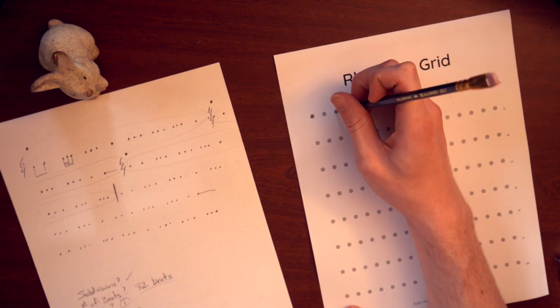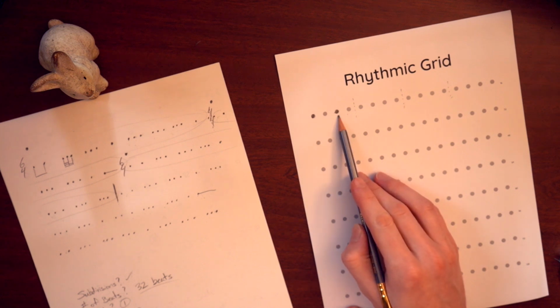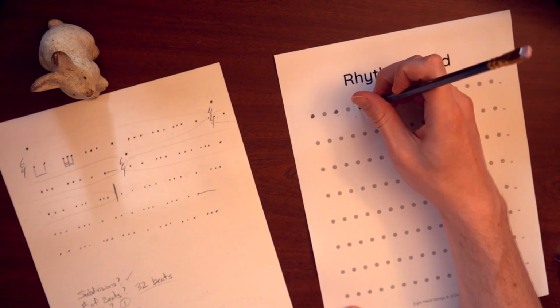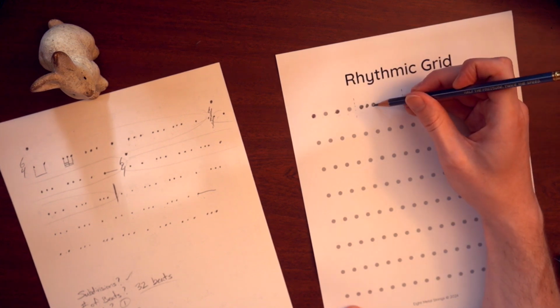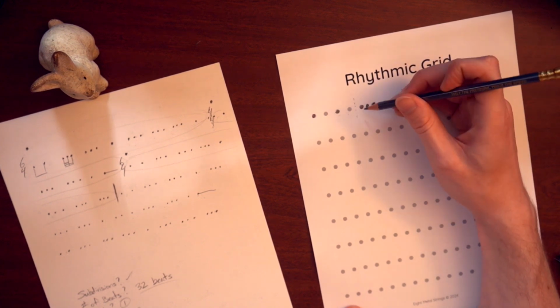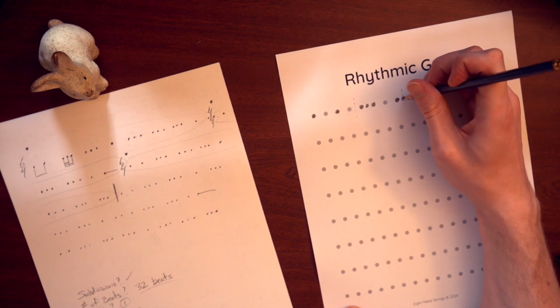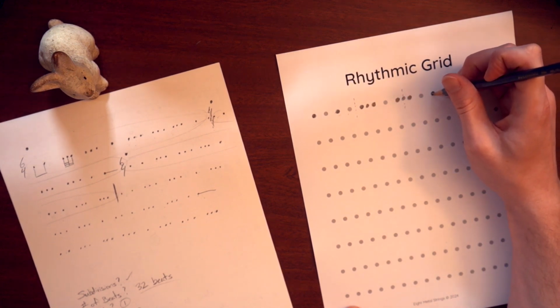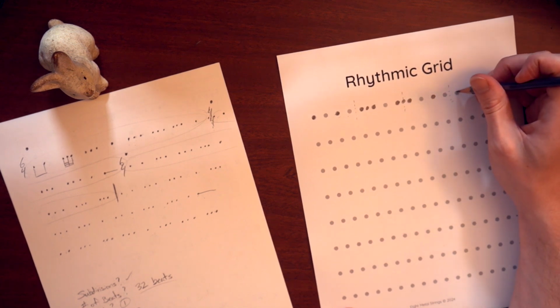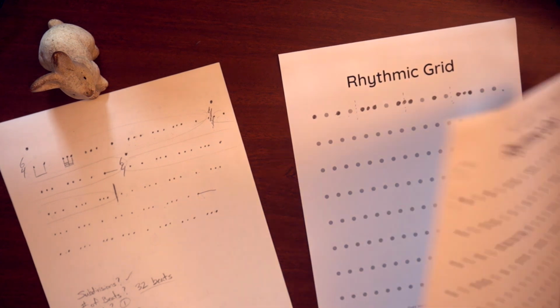8th notes are going to count as 2 16th notes. So we're going to get these 2 filled out, and then we have this gallop, which we know is a 32nd note, so we have to fill in a little extra note in between here to get that 32nd note. We have another gallop after a little break, and then we have another single note, and so on and so on.